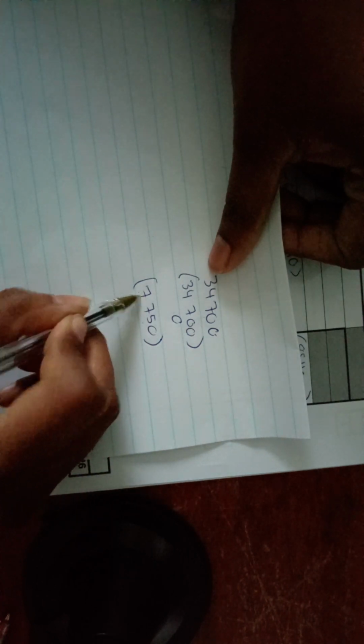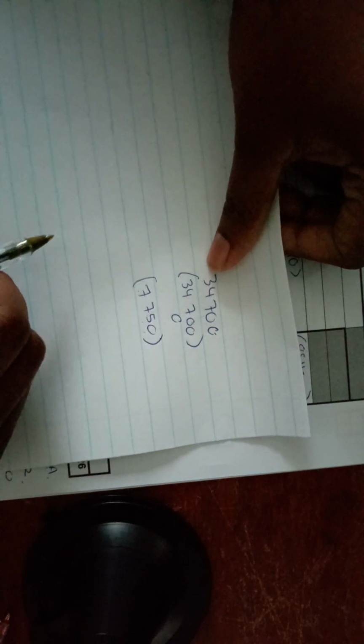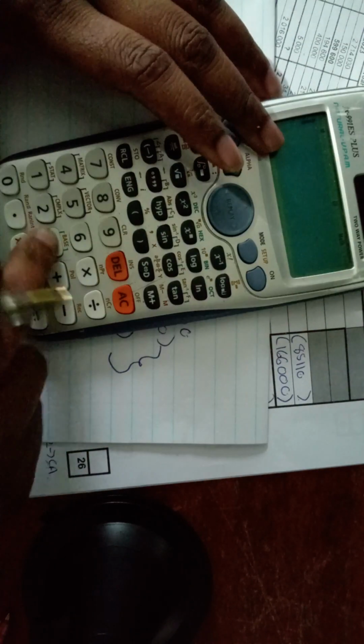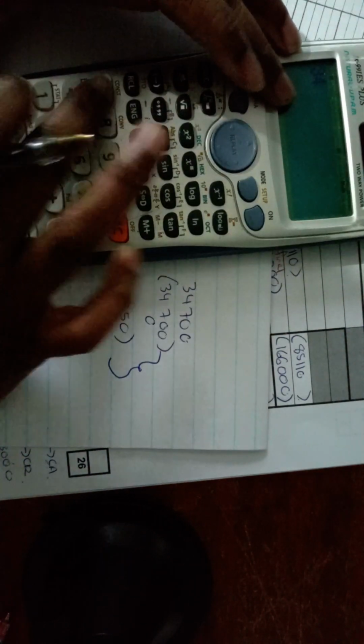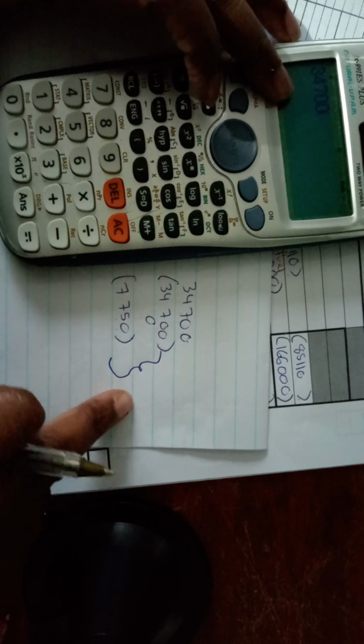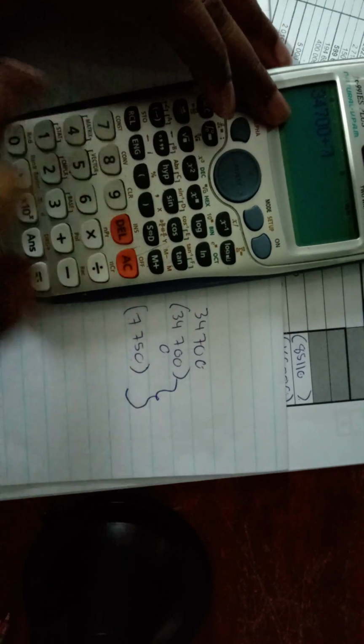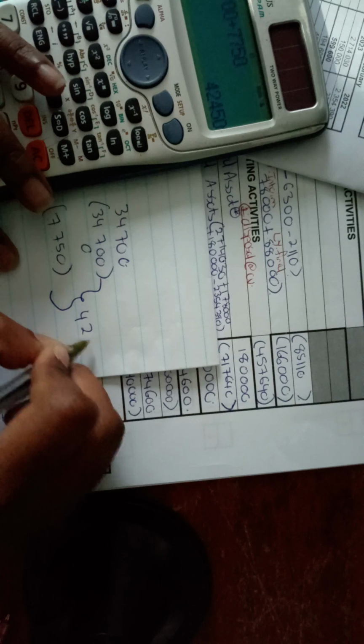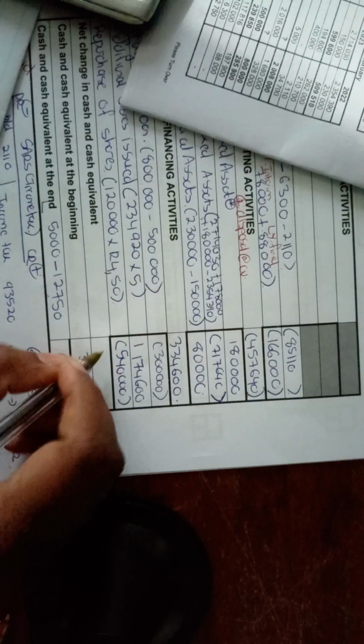And then I asked the bank if I can borrow their money. So I borrowed a further 7,750. So the amount of money that I have spent is my money of 34,700, and I spent the bank's money of 7,750. So in total I spent 42,450.